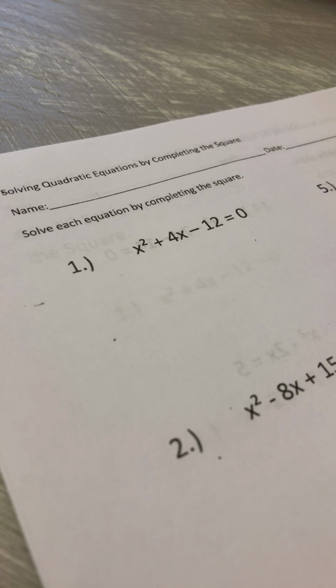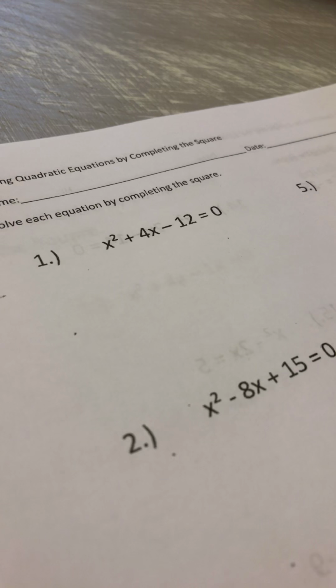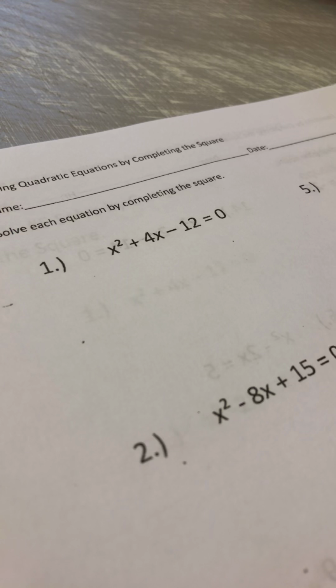Hey everybody! So today you are starting your lesson on solving quadratic equations by completing the square. And on day 1, I have you doing numbers 1 through 8. So I'm going to show you 3 different examples. Number 1, number 4, and number 7.